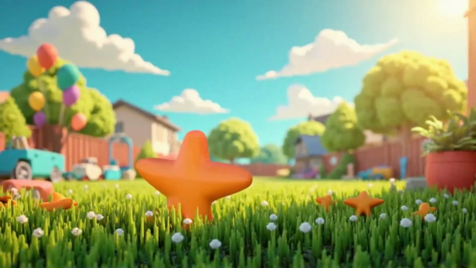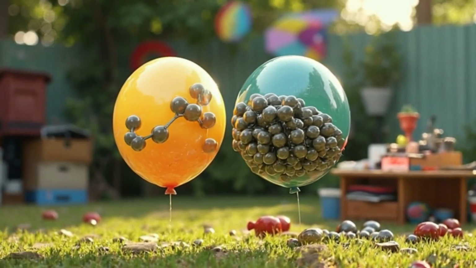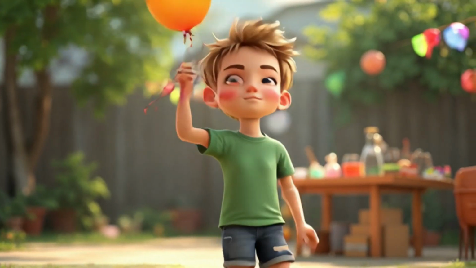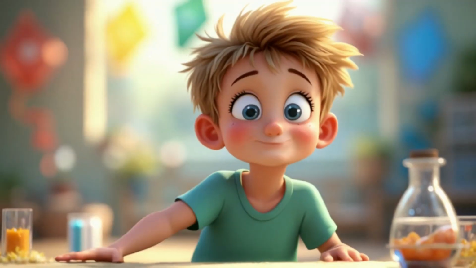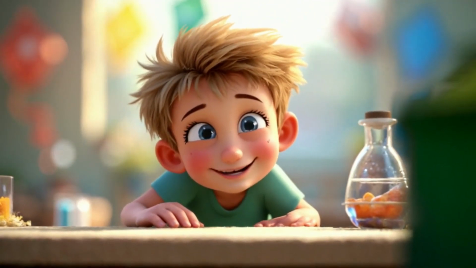Think of density like how crowded something is. Imagine two balloons the same size. One is filled with air, and the other is packed with tiny marbles. The marble balloon feels much heavier, even though they're the same size. That's because the marbles make it more dense. There's more stuff squeezed into that space.